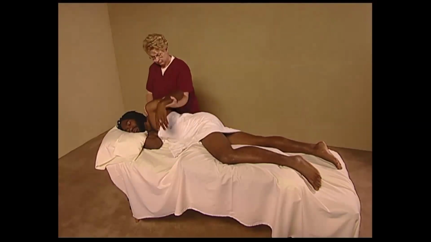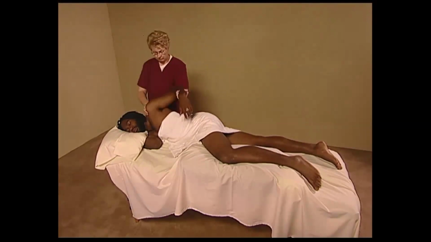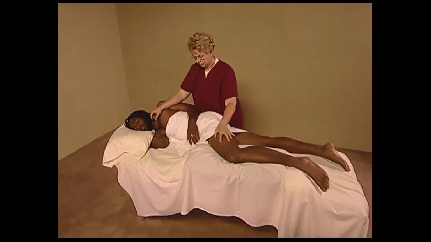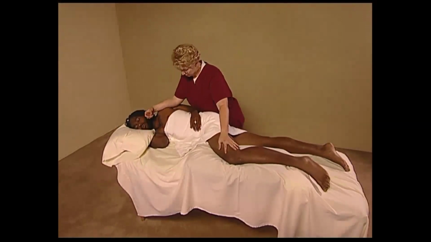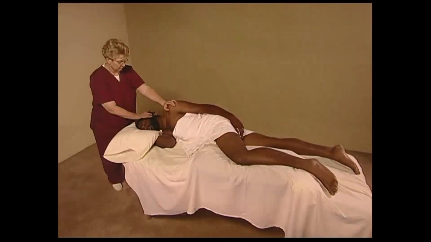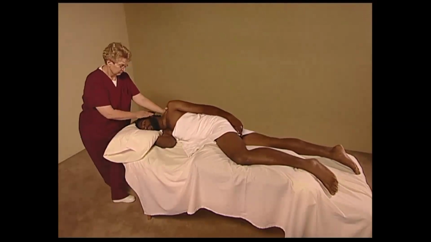The side-lying position is actually the most effective positioning for range of motion of the shoulder area. This position also allows for range of motion of the vertebral column. Range of motion methods in the side-lying position can access almost all areas of the body.